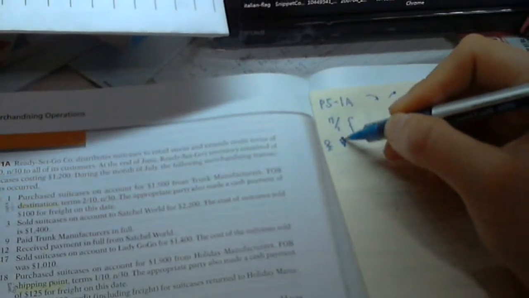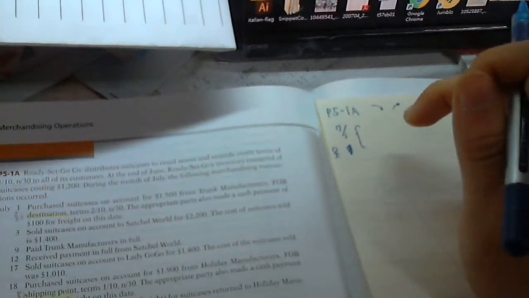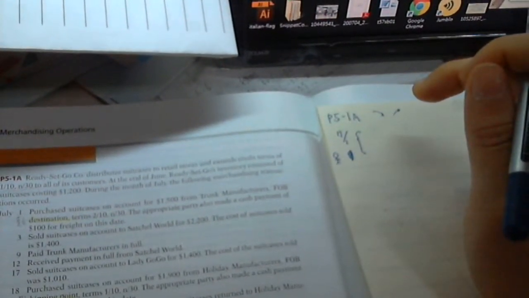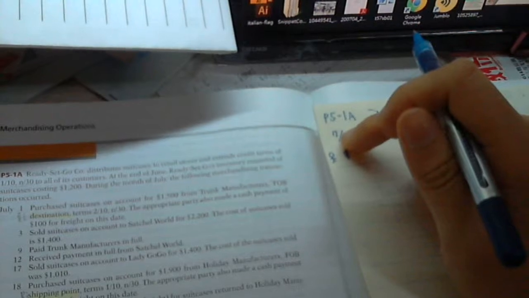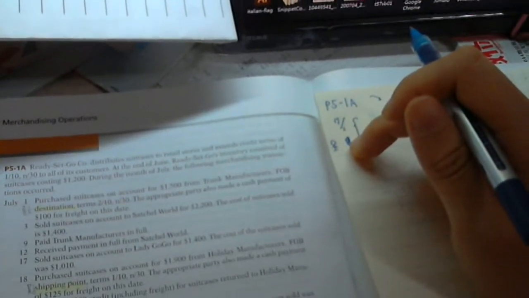FOB destination means they will transfer the goods to the other party at the destination. So it means the seller will pay for the transfer fee.